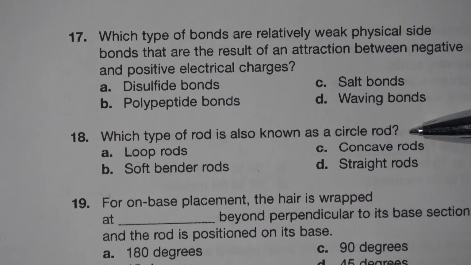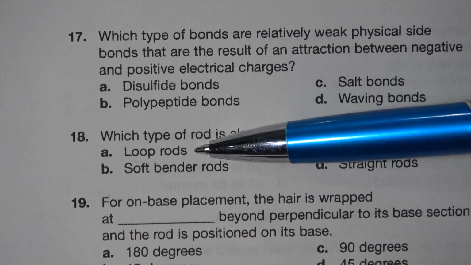Number 18. Which type of rod is also known as a circular rod? Is it A, loop rods, B, soft bender rods, C, concave rods, or D, straight rods? And your correct answer is A, loop rods.